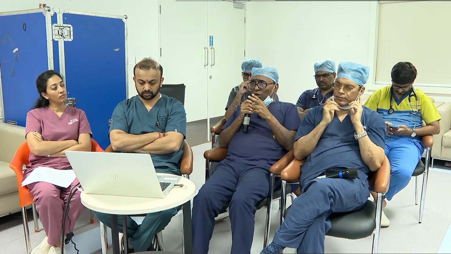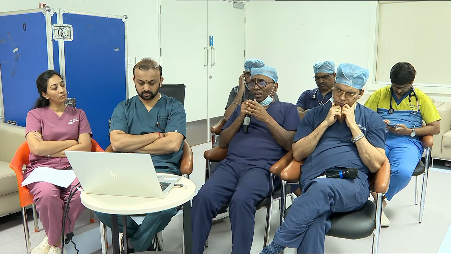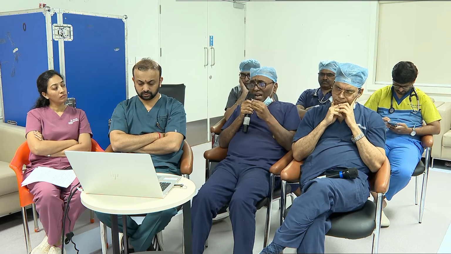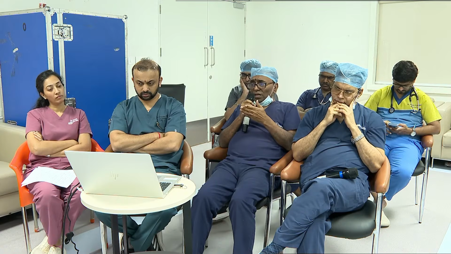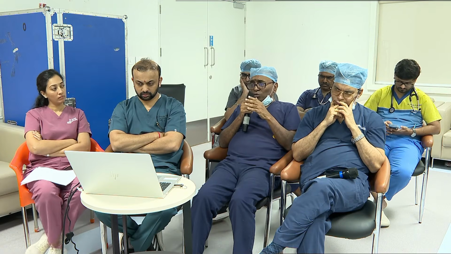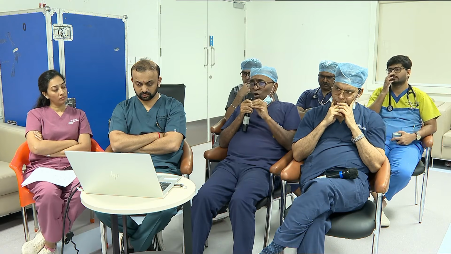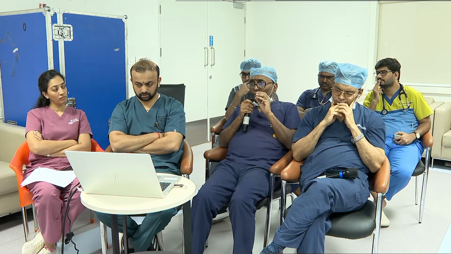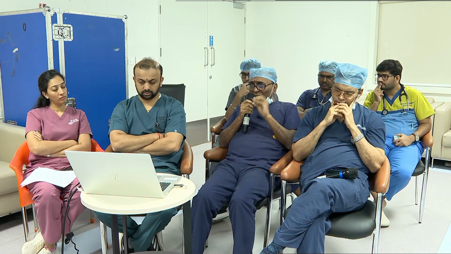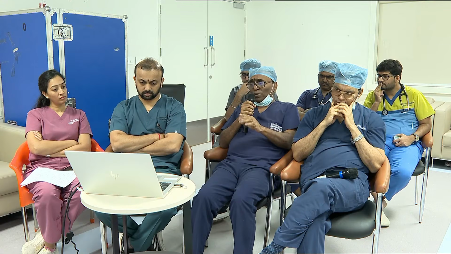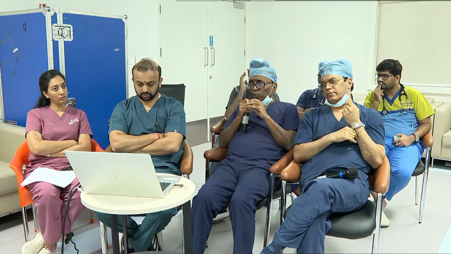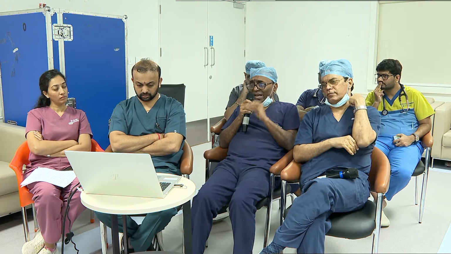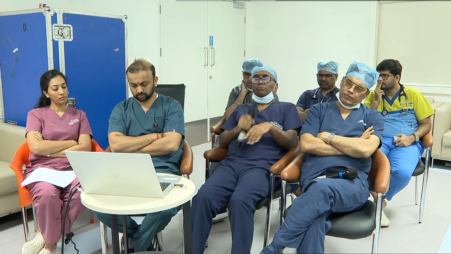Here, use either a JR catheter or an AL catheter, and we should do anti-clockwise rotation with a stiff wire. Before that, if you are not able to cross, you do an aortic root angiogram. It will show the entry point of the aortic valve. If you put the catheter there, do some anti-clockwise rotation and advance the wire, it will go in easily.